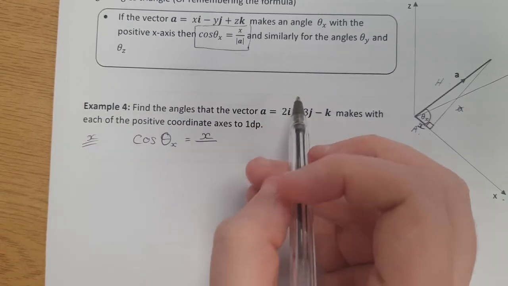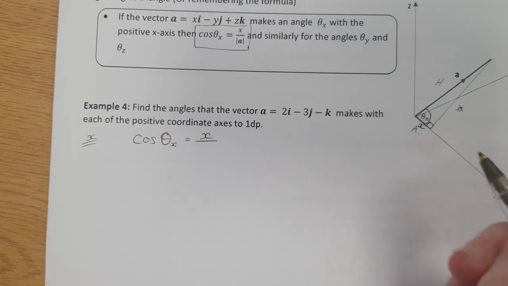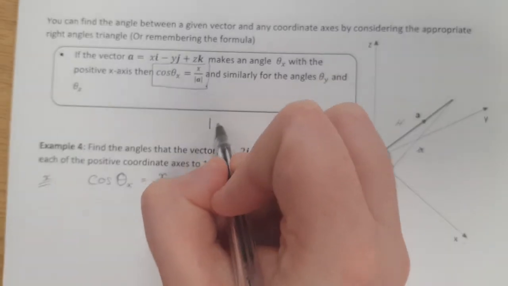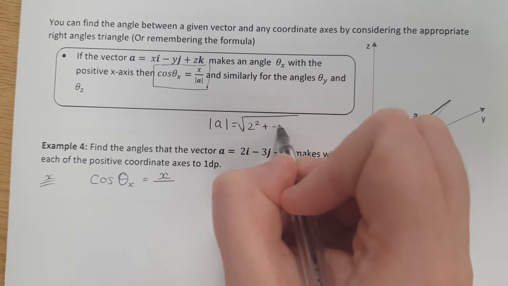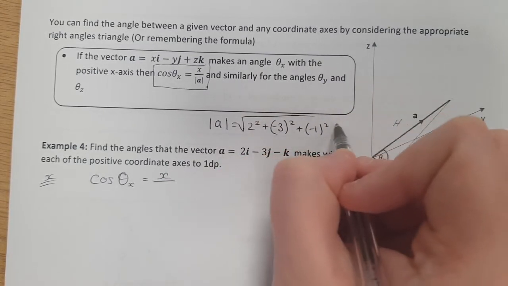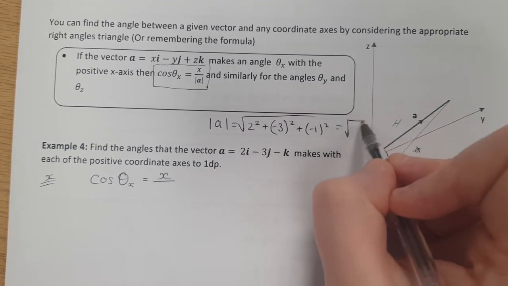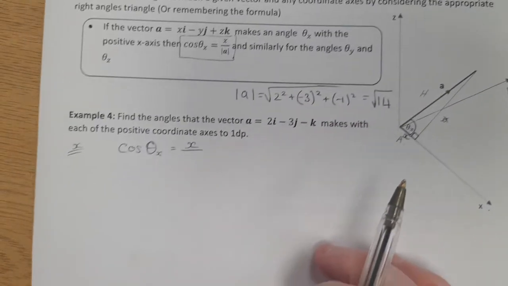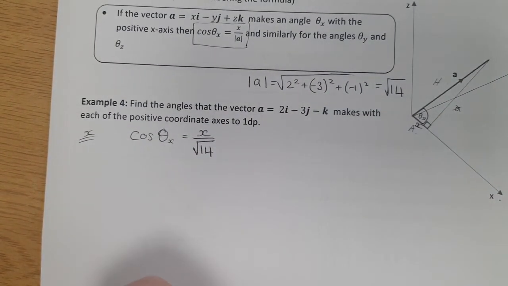x over the modulus of a. Well, the modulus of a is, let's do that on the side first. Modulus of a is the square root of 2 squared plus minus 3 squared plus minus 1 squared. I get 4 and 9 is 13, 14, so I get root 14. Okay, so that's over root 14.